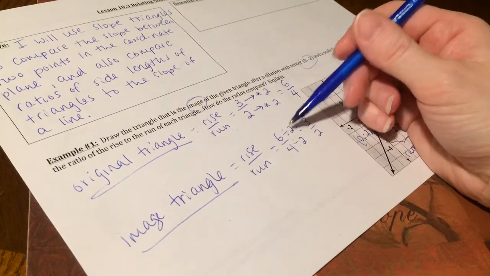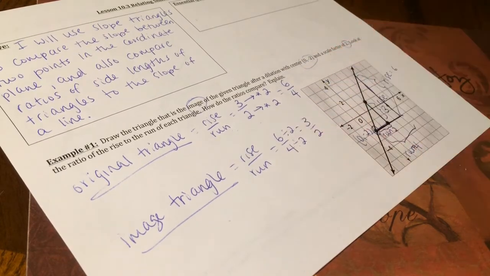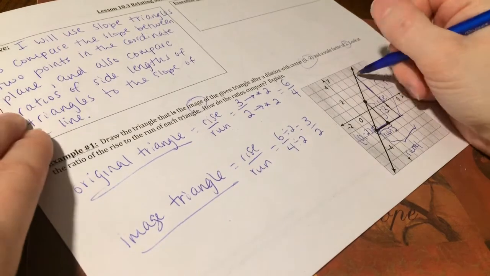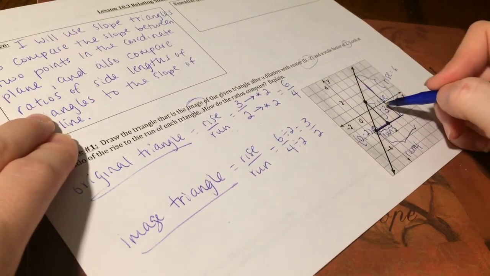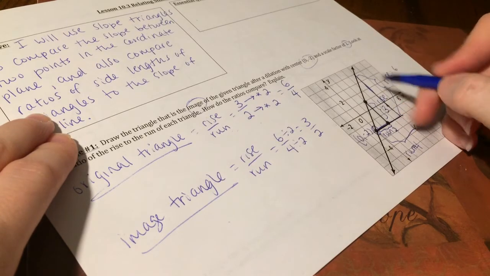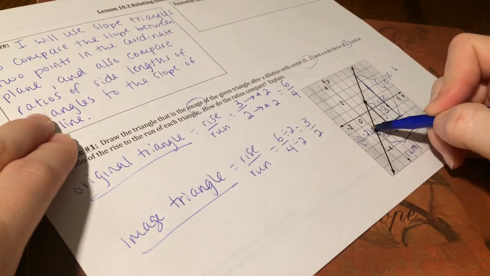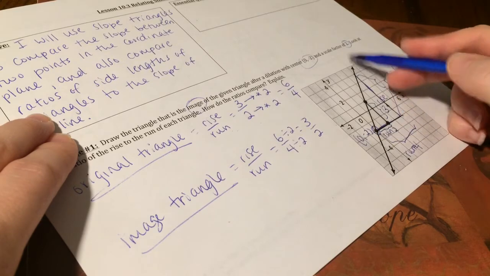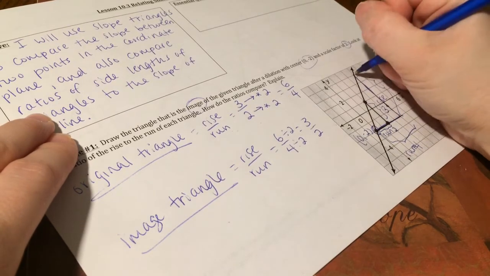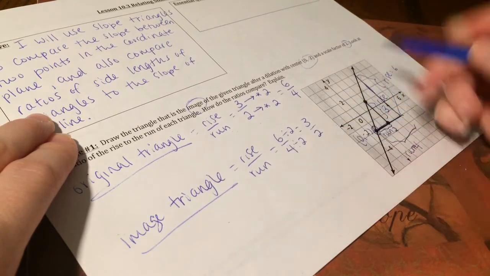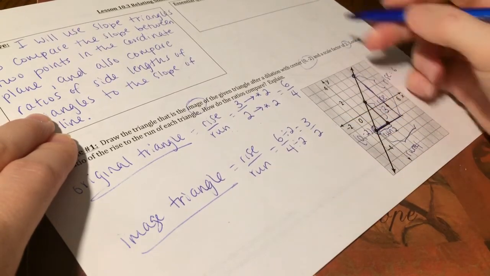It's just that the rise over run is reduced, which is proving that these two triangles are similar triangles, because they have the same shape, but they're not the same size. 3/2, and then if you double it, because the scale factor is 2, it's 6/4. But when you reduce 6/4, it's 3/2.